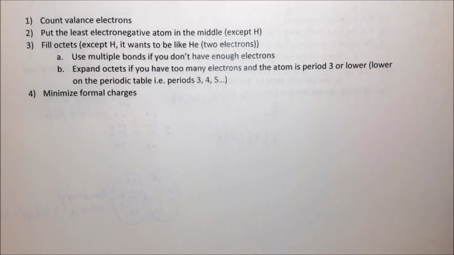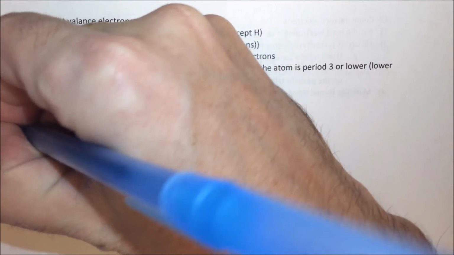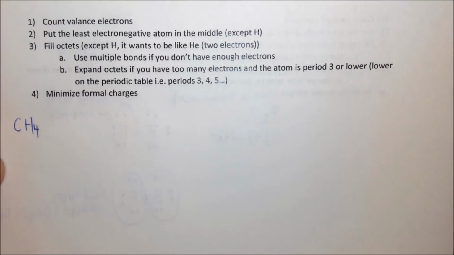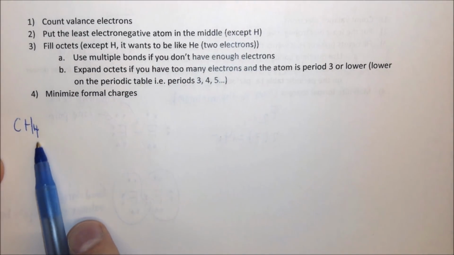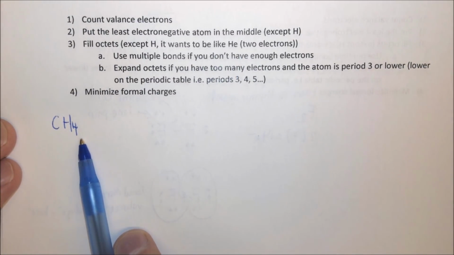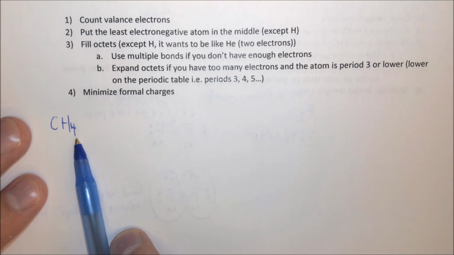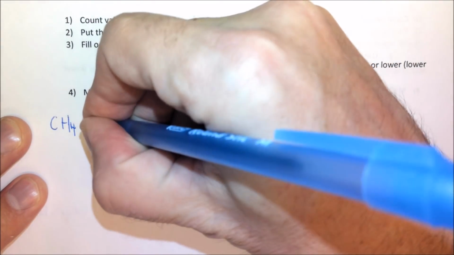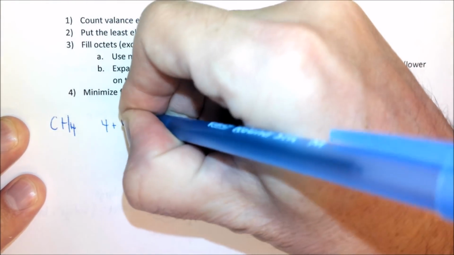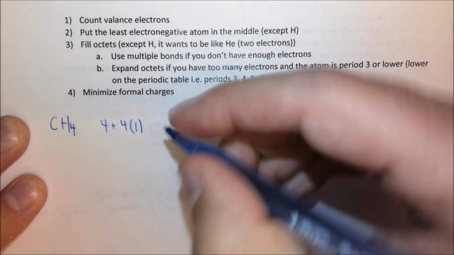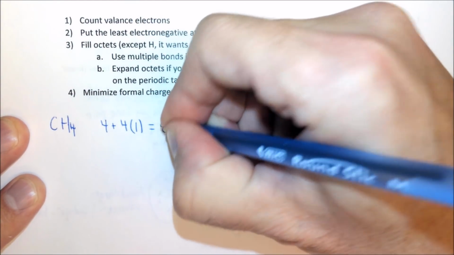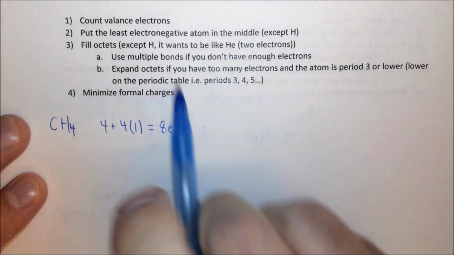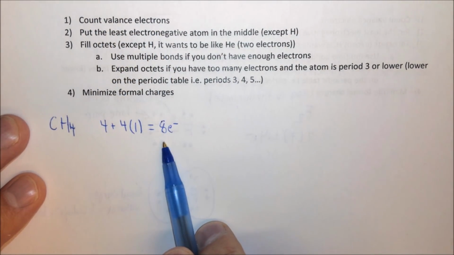So in this video, I want to draw a few more Lewis structures. I want to start with CH4. So when I'm drawing the Lewis structure for CH4, which is methane, my first job is to count the valence electrons. So carbon has 4, it's in 4A, plus 4 times 1, there are 4 hydrogens, each with 1 valence electron, for a total of 8 electrons. So I did step 1, count valence electrons. I found that there's 8 valence electrons.